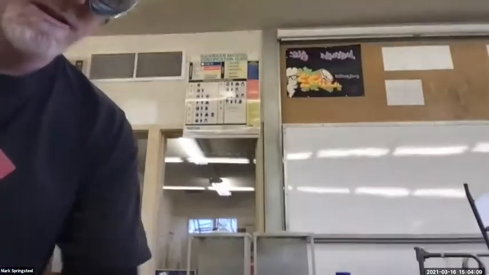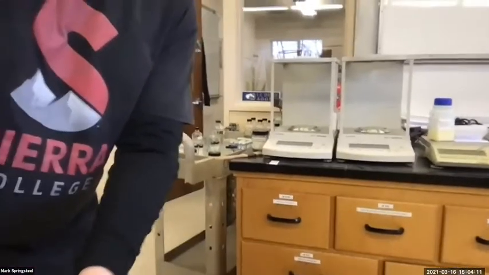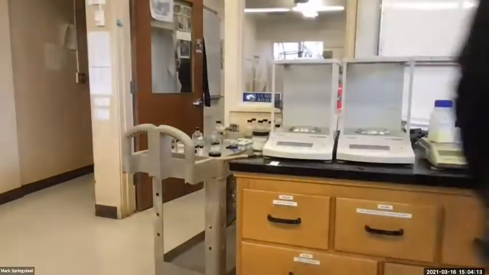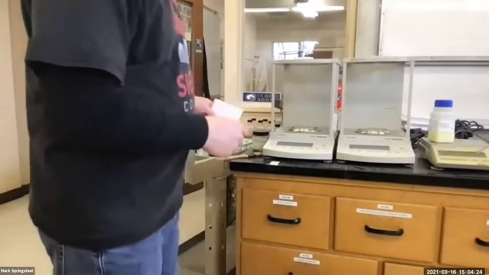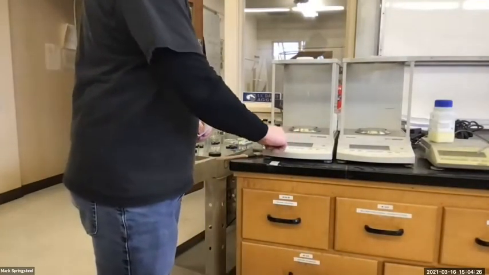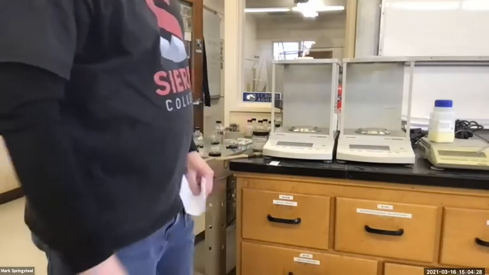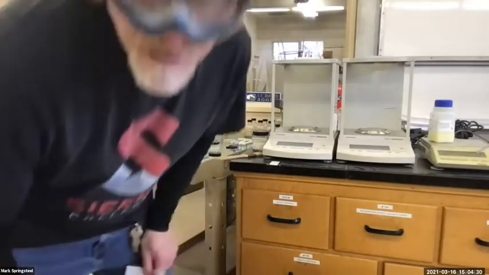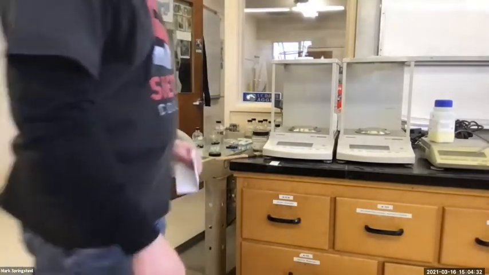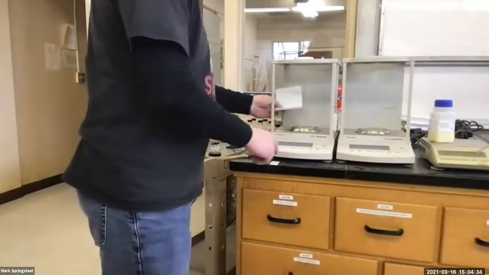Here we are in lab. Got our scales over here. Maybe if I go like that, that's pretty good. All right, so I'm shooting for about 50 milligrams. Let me turn on the scale first. And I'll bring the camera closer so you can see what I'm getting there.